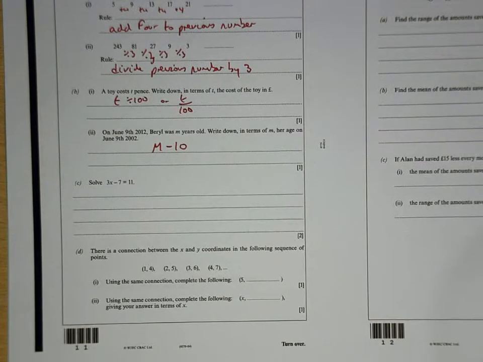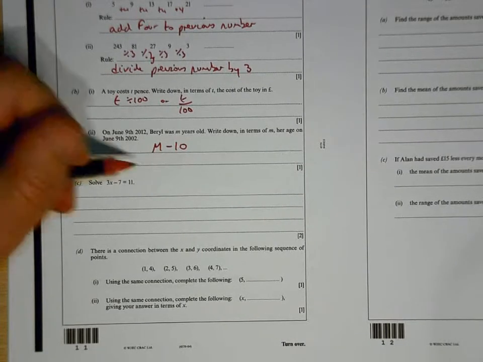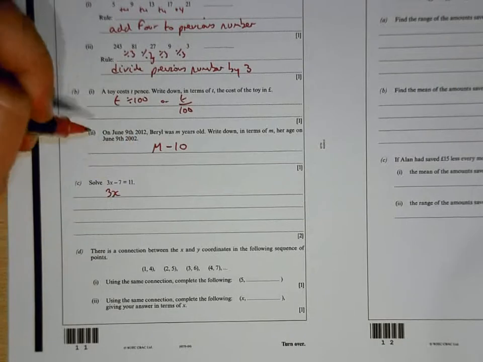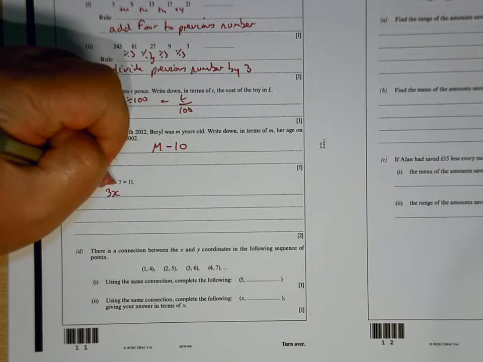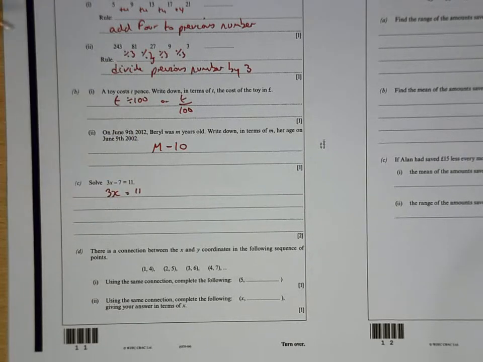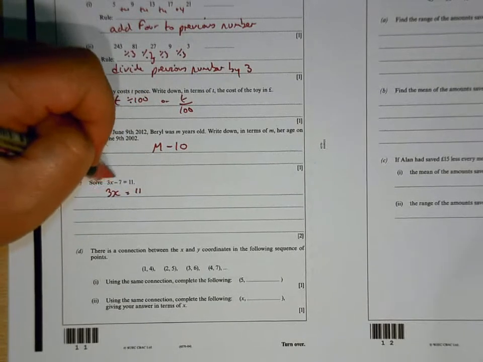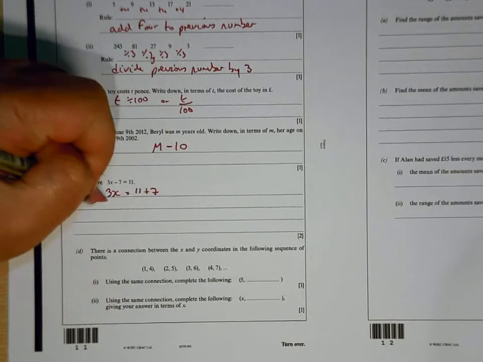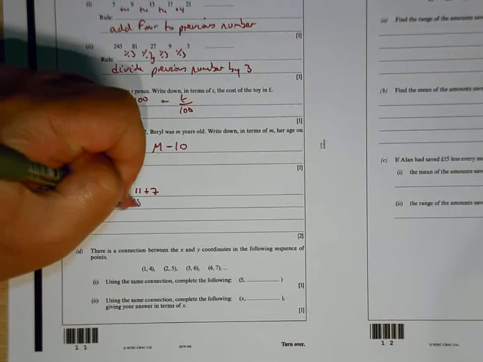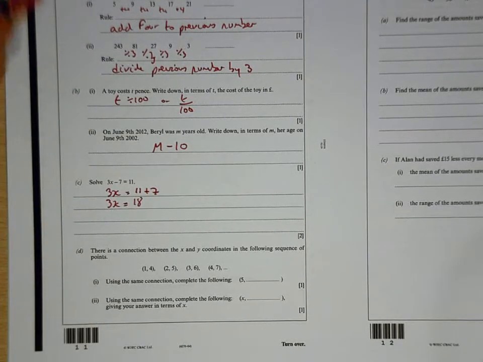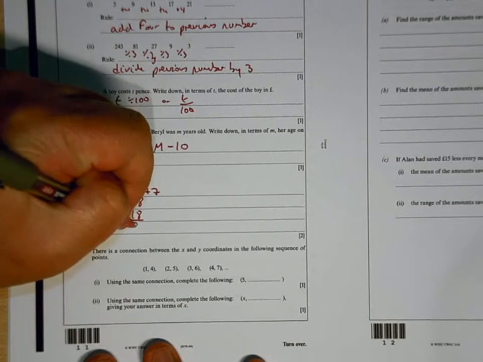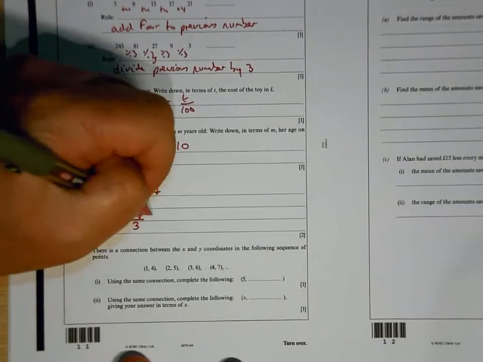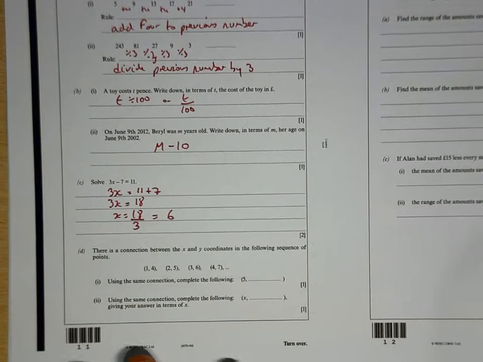Solve 3x take 7 equals 11. First thing to deal with is the take 7. In order to get rid of that, we have to take 7 off both sides. So if we take the 7 off that side by adding 7, then we have to do the same on the right hand side, and the opposite of take 7 is add 7. So we get 3x is 18. Then we deal with the 3. The 3 and the x are joined by a times. Opposite of timesing is dividing. In algebra, we write divide like that, and 18 divided by 3 is 6.